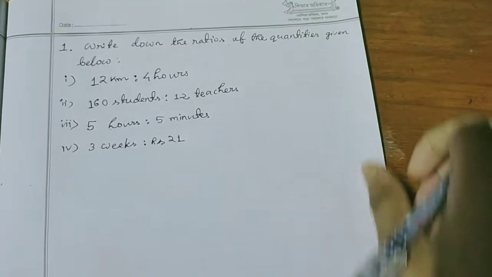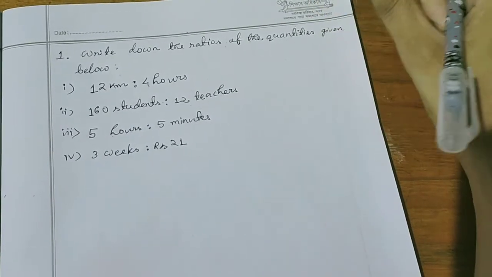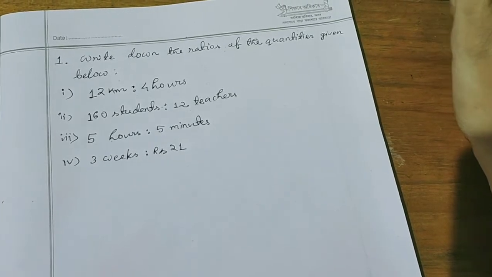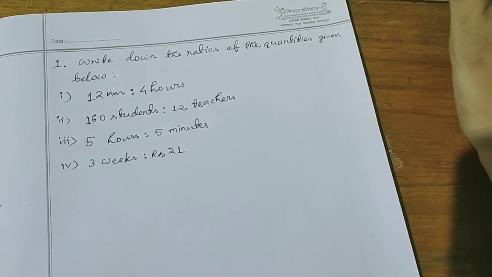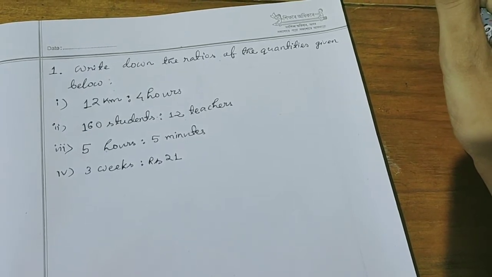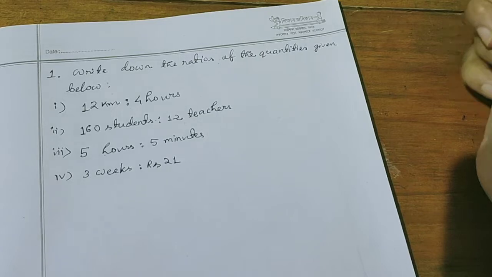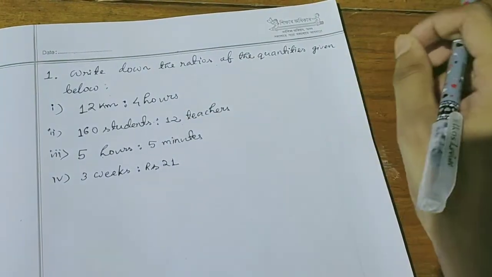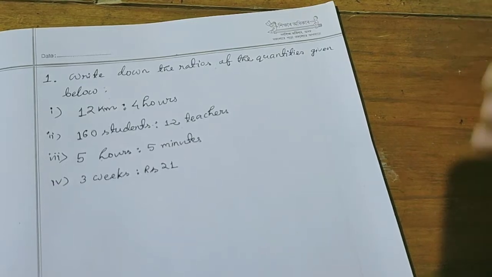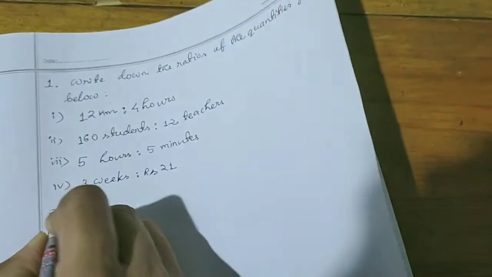Hello students, in this video we will see some extra problems of the chapter ratio and proportions. So the first question is to write down the ratios of the quantities given below. There are some quantities given and we have to write down their ratios. So let's do the first one.